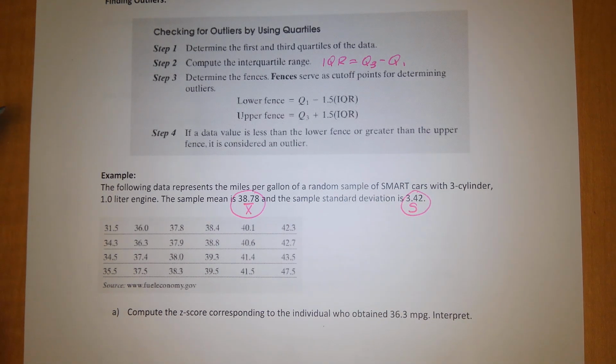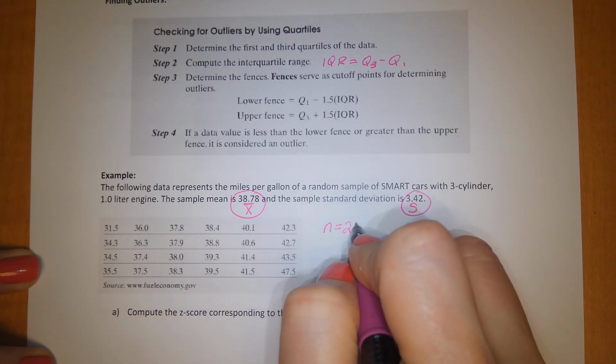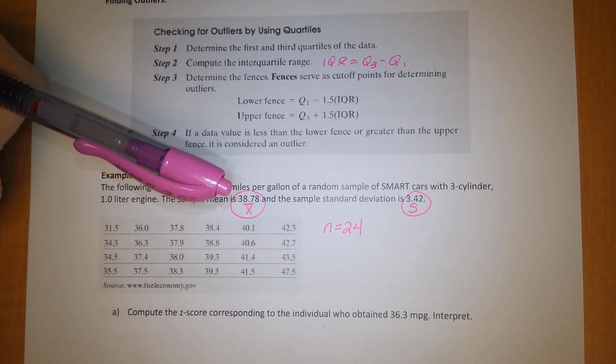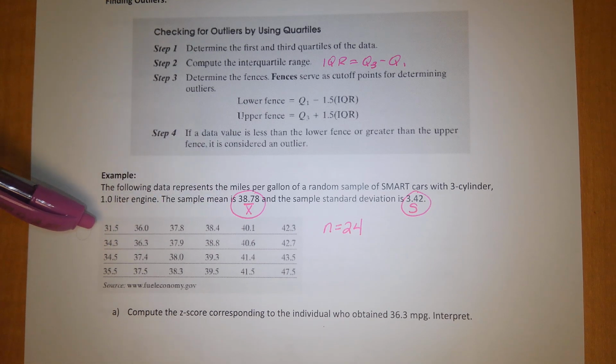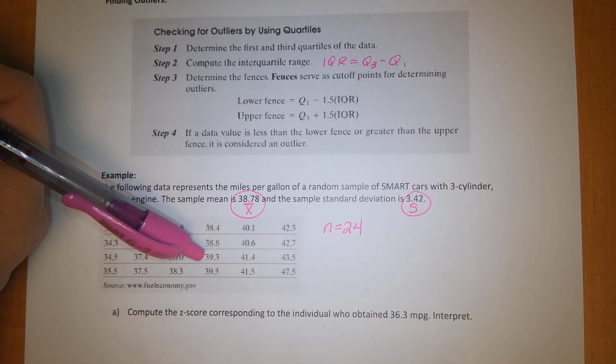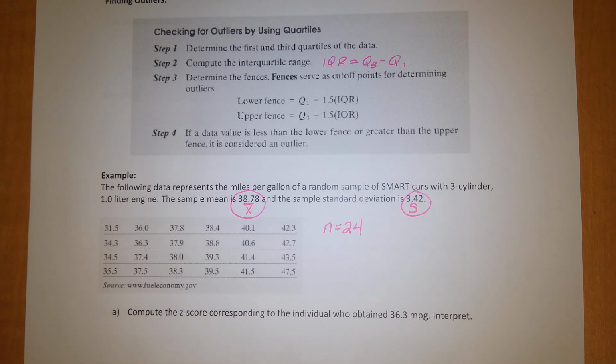Okay. So out of all of these, how many cars do we have? 1, 2, 3, 4, 1, 2, 3, 4, 5, 6. We have 24 cars. So N is 24. So out of all 24 cars, we have an average miles per gallon of 38.78. Certainly some are smaller and some are even bigger. But on average, we have a miles per gallon of 38.78. We also have a standard deviation.